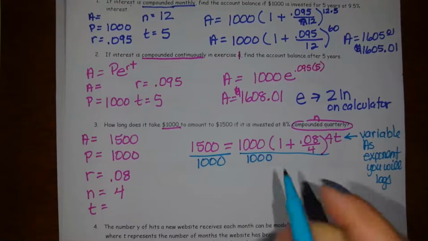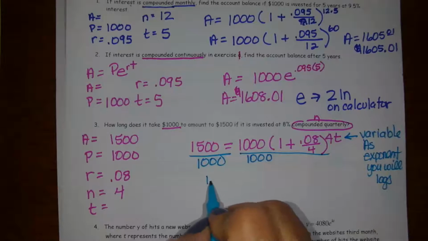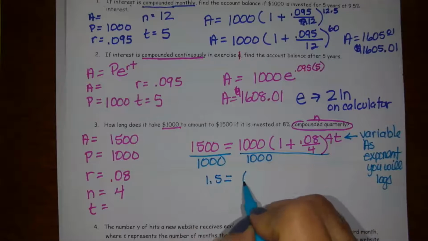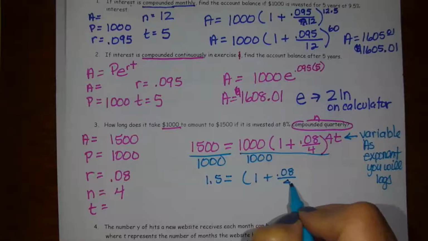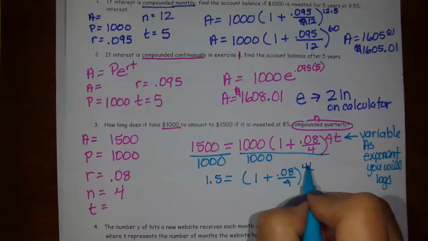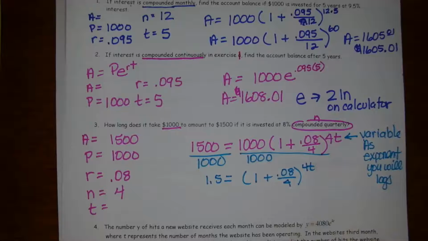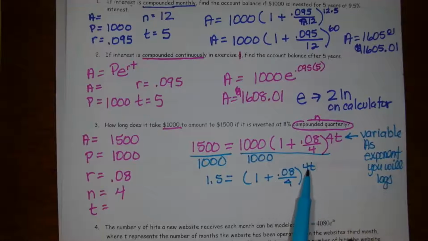What's 1,500 divided by 1,000? Is that 1.5? And write all of these steps in your notes. You're going to get a little faster as you start to work. All right. So now how does one move an exponent from here to the front so you can work with it? How do you get it down?